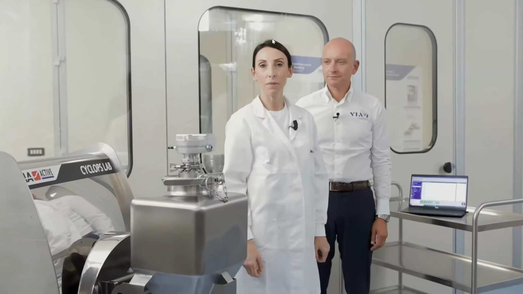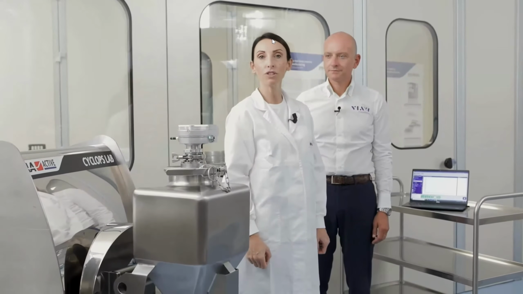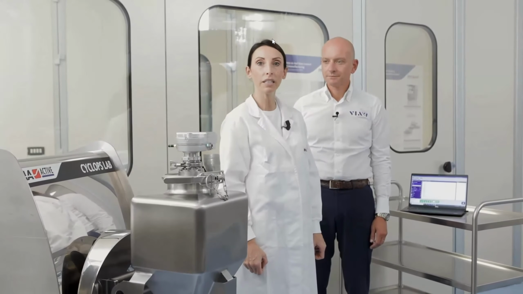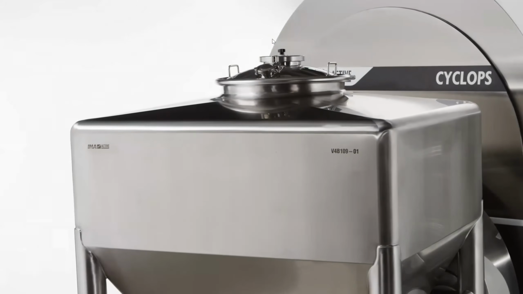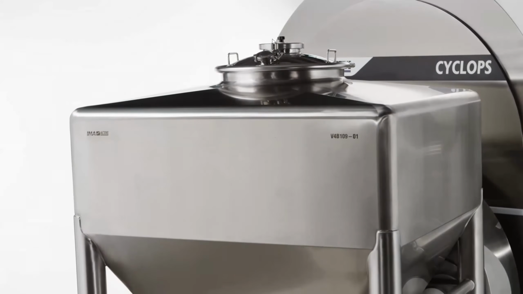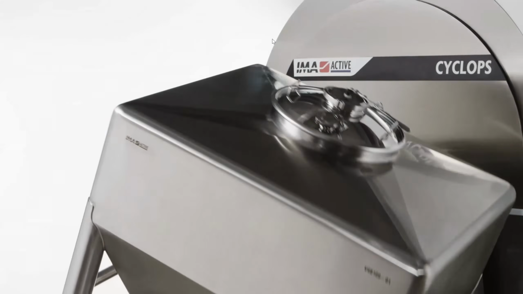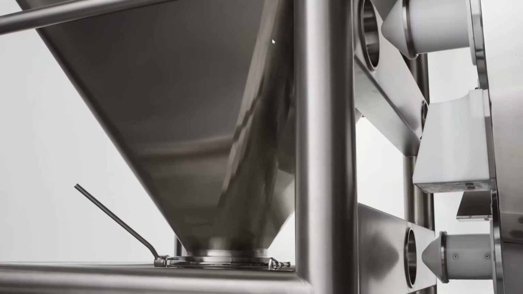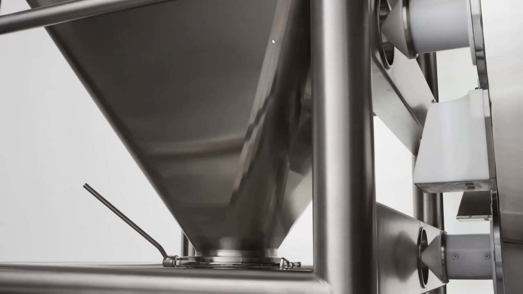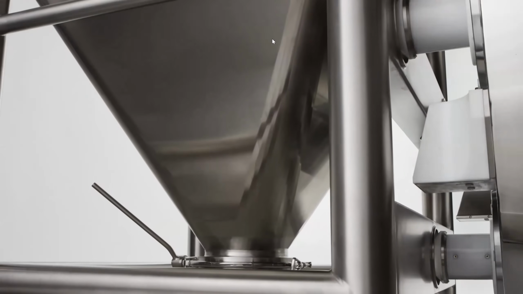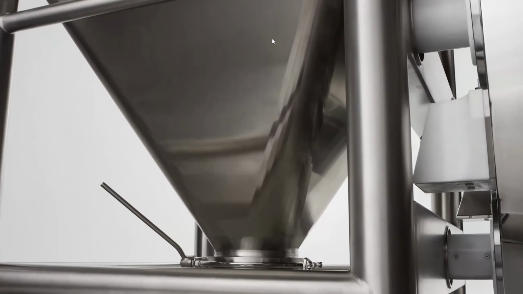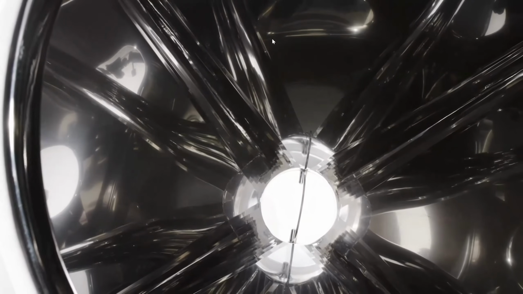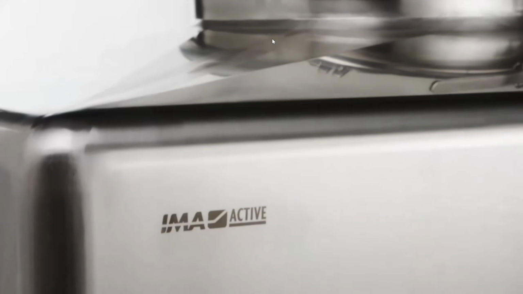Cyclops is a bin tumbler designed for blending and homogenizing powders and granules for pharmaceutical, food, and chemical industries. The industrial size machine can be installed through the wall for top-level GMP configuration and space saving in the processing area, while the lab version, used for small batches and laboratory applications, is wheeled for easy moving inside the process room. The bin container geometry is proportional to the industrial bin, ensuring a good scale-up.